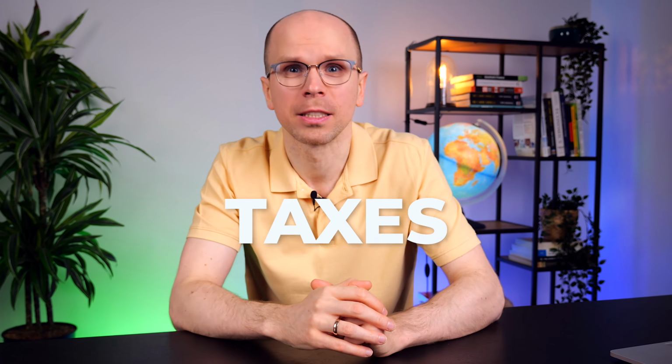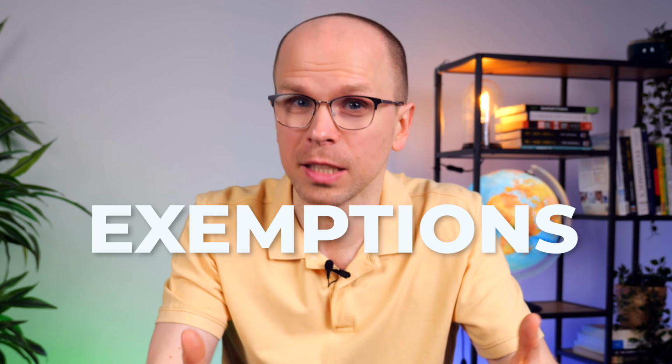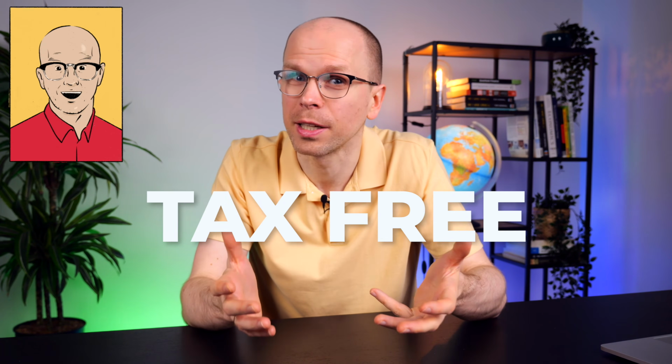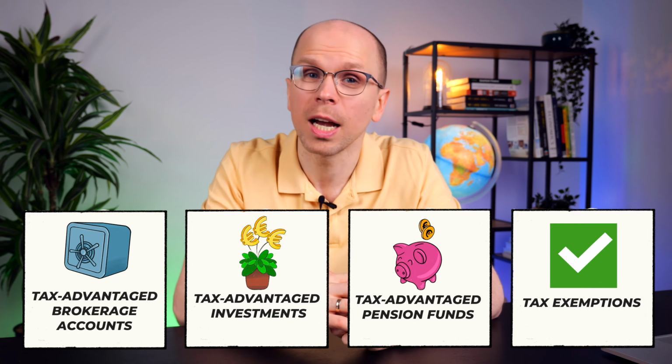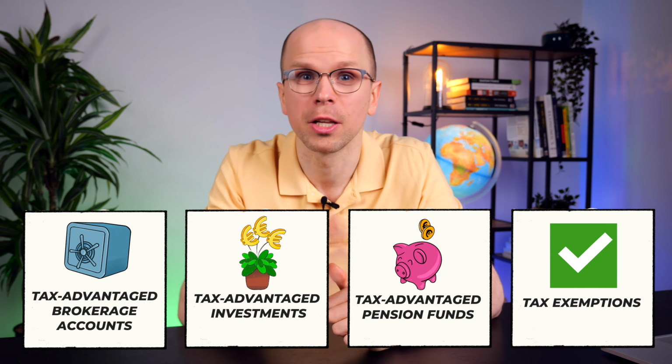Explore tax-advantaged investments. How do you pay less taxes? Without going to jail, of course. Well, you're in luck. Most European countries offer investors some tax-advantaged investments or tax exemptions. And in the best cases, using tax-advantaged investments can allow you to invest essentially tax-free. And you don't have to scheme or cheat or hire an expensive law firm from Panama. It's all perfectly legal. Here are 4 common types of tax-advantaged investments that you can look for.